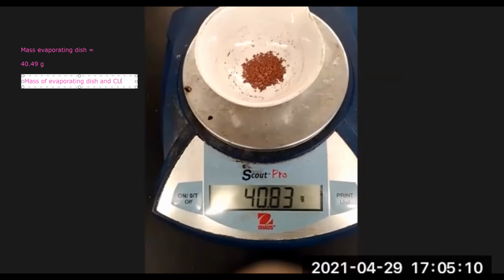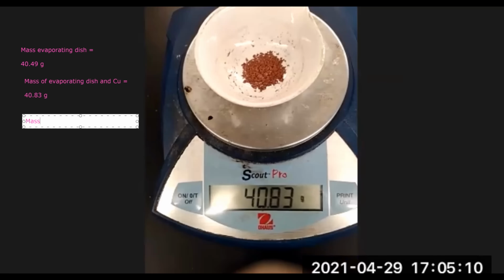So again, we put it in the oven, we dried the copper. We got a mass of 40.83 grams. Again, make sure the evaporating dish is at room temperature before you place it on the balance or mass of recovered copper.